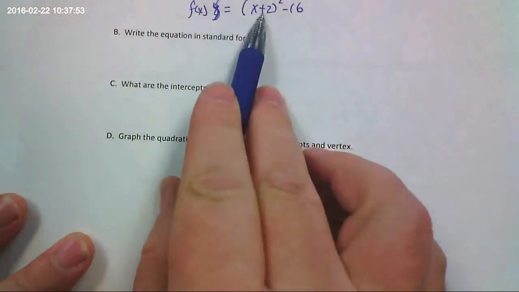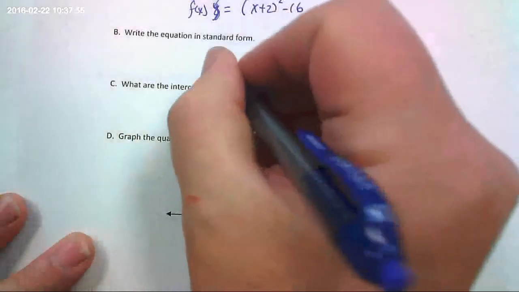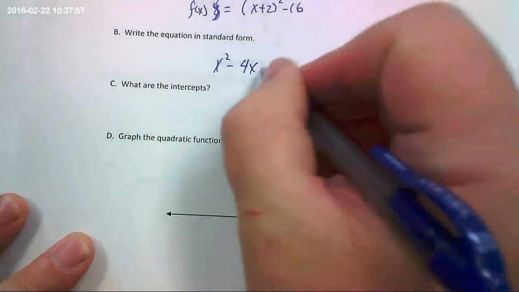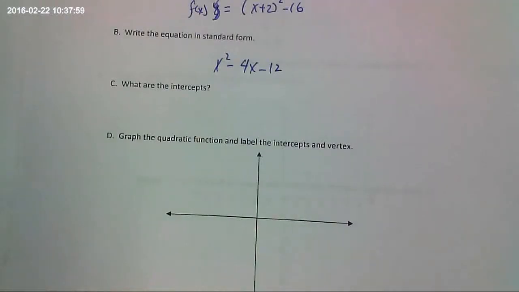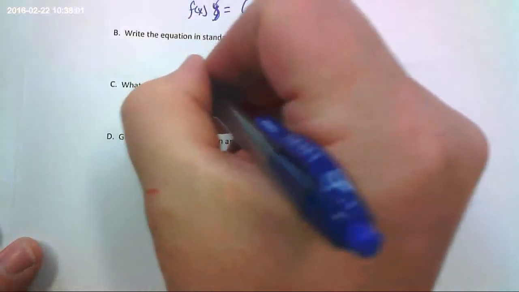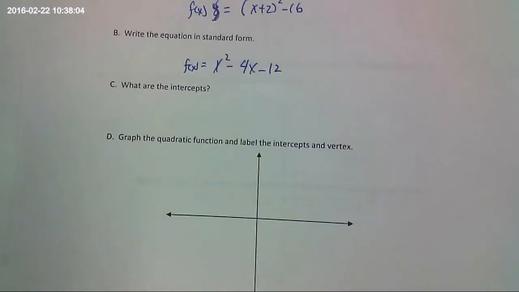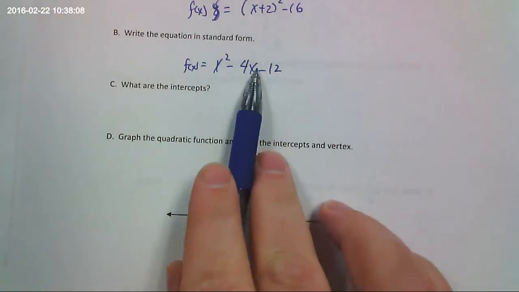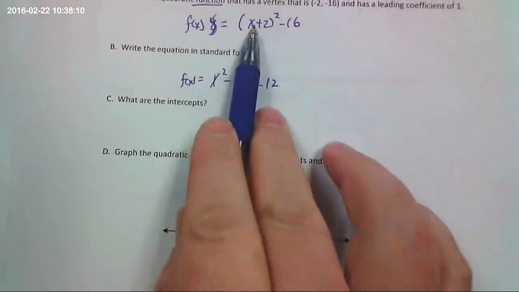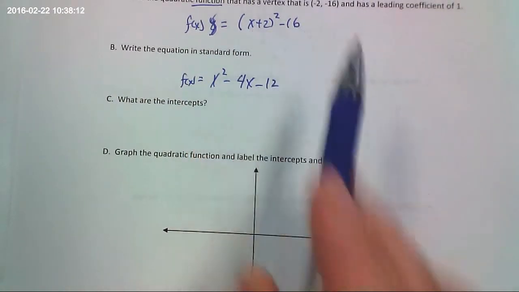Write this in standard form. So you square it, subtract 16. So x squared minus 4x, let's see, minus 12. Is that right? Don't forget the f of x equals, or the y equals. So you're not just writing down the answer, you're writing down how I did it. How I did it was I squared this, subtracted 16.